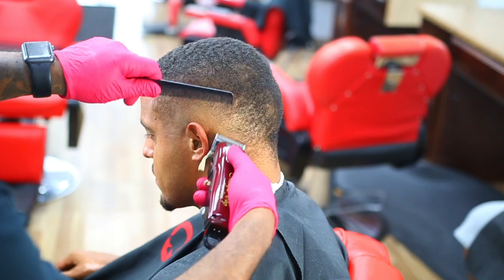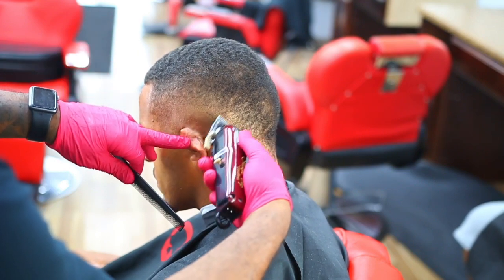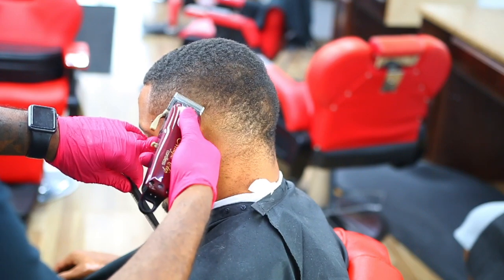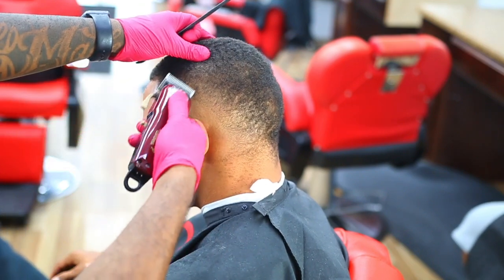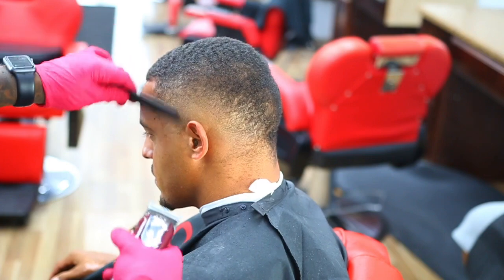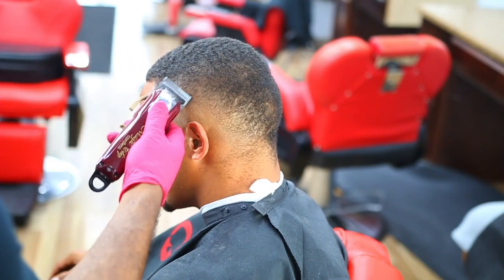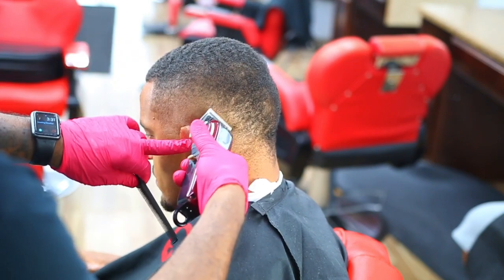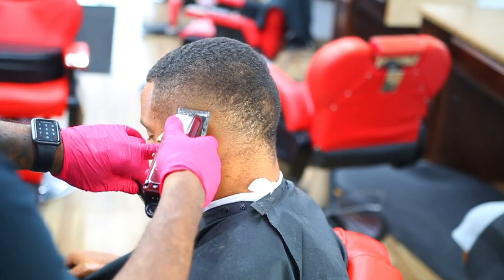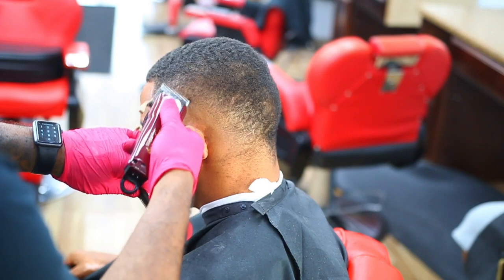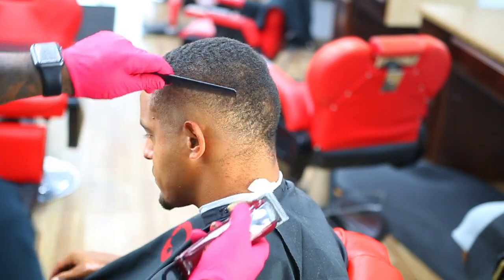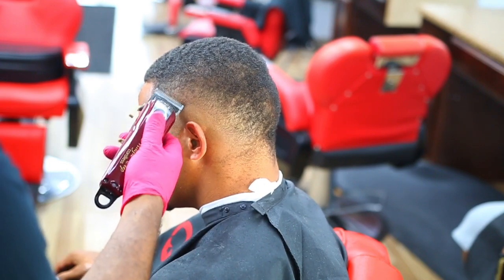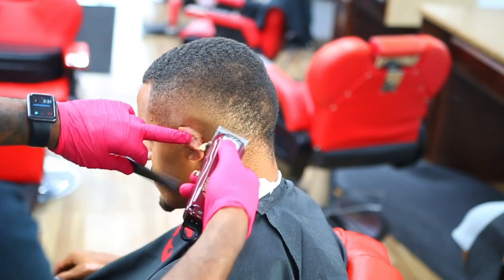So back to the haircut. Right here, I took off the half guard. I'm back open to where I started from, and I'm still using the corner of the blade the whole time. This whole haircut is really just corner of the blade action. Once you get it to a certain point, it's finessing right now. That's all we're doing. We're just finessing the haircut. And with fading, that's what it's mainly about. Fading is about finessing, right?